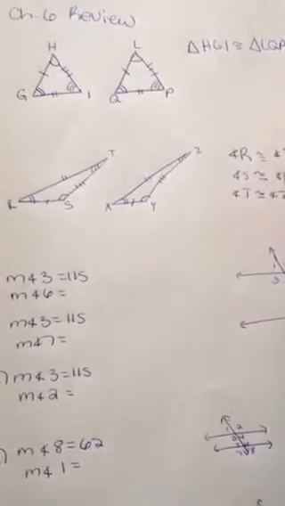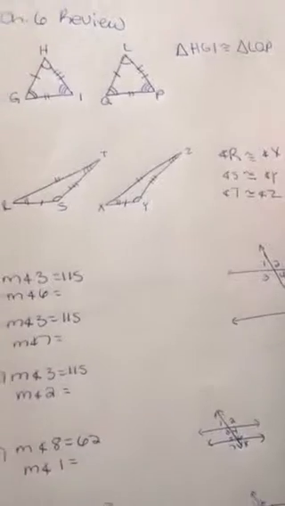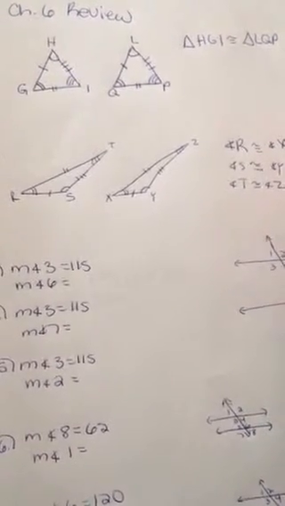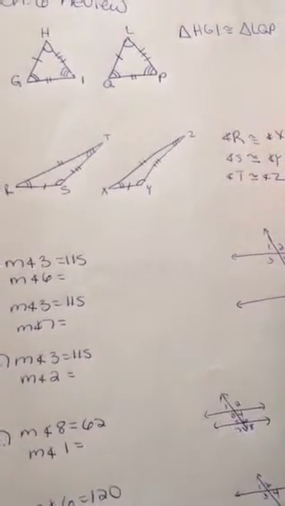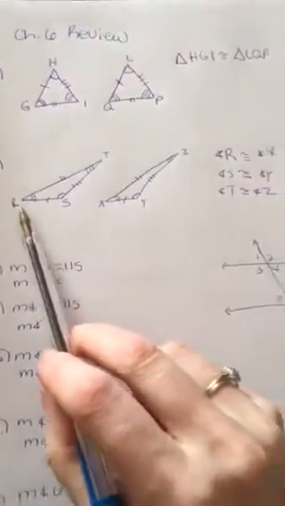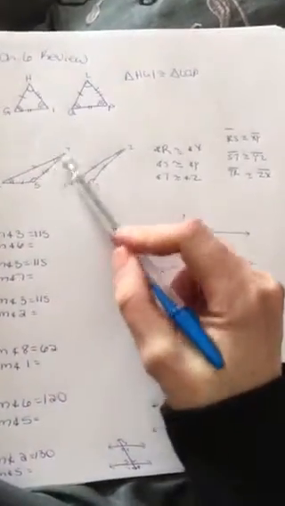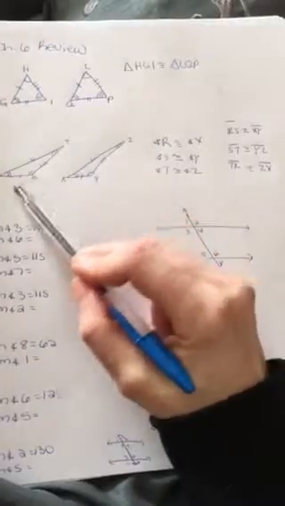And then we have ST and YZ, and then TR and ZX. And we can see that these two have 1 tick mark, these two have 3, and then these two have 2 tick marks.